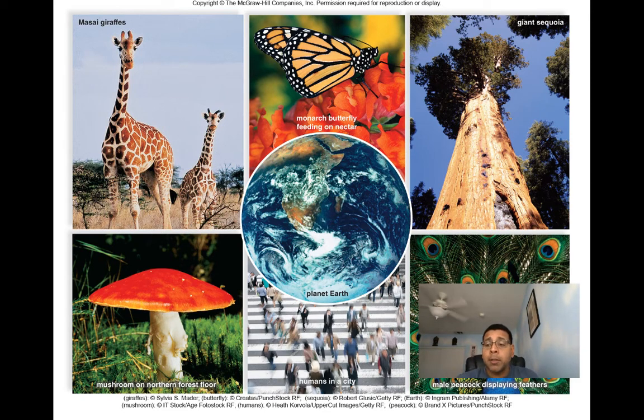Now, the diversity of life is so vast, yet all living things have certain characteristics in common. These characteristics help us distinguish living things from non-living things. When we talk about living things, there are a few characteristics that are going to be found in relation to them, and we'll go through and check these characteristics out.